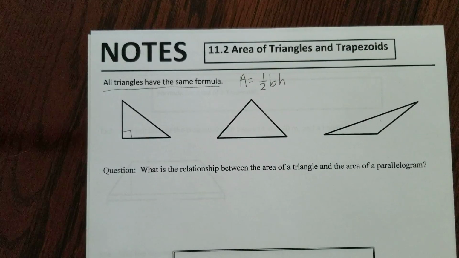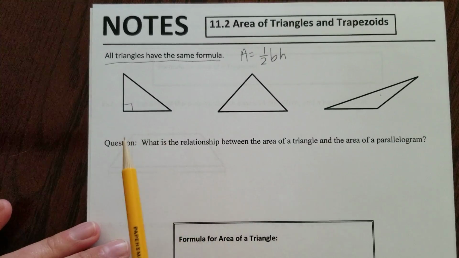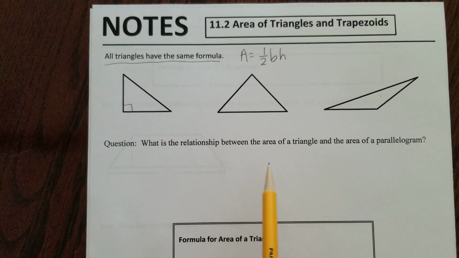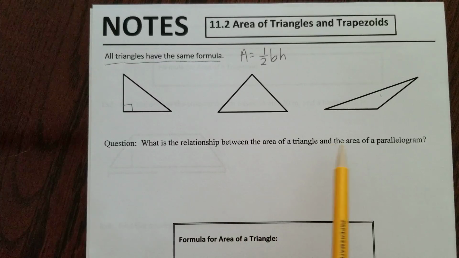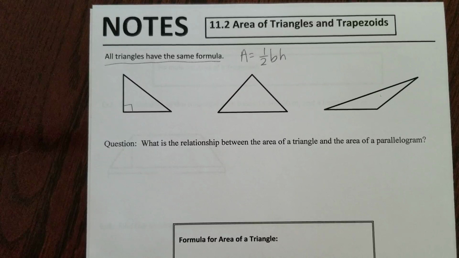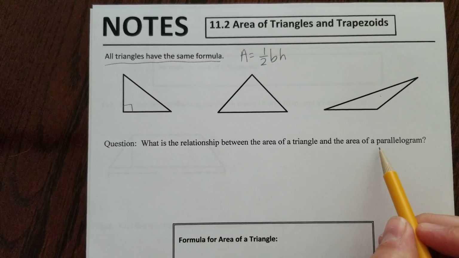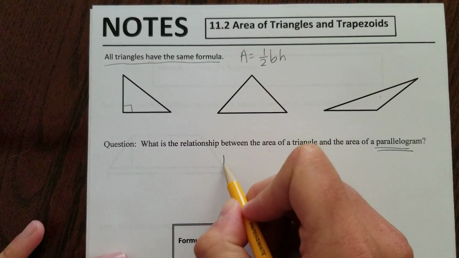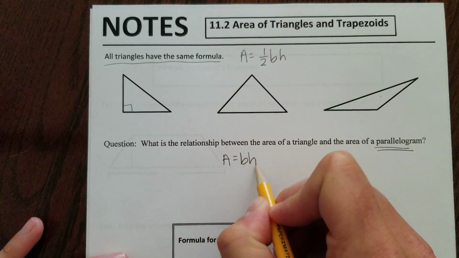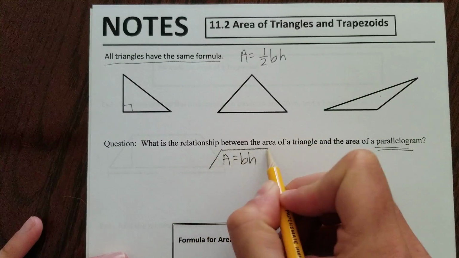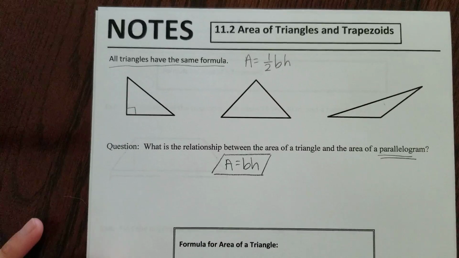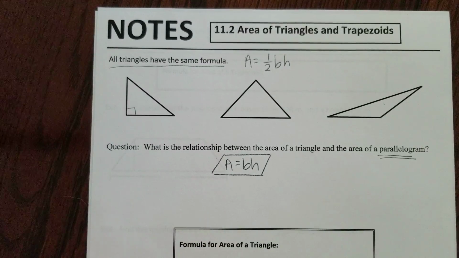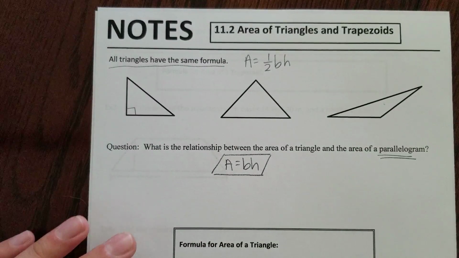So I do want to talk about where that comes from, and to do that we're going to look at this question. What is the relationship between the area of a triangle and the area of a parallelogram? So yesterday, or whenever you looked at this video, we talked about parallelograms area, and we came up with the formula A equals BH. So this is the formula for our parallelogram. So how is a triangle related to a parallelogram?